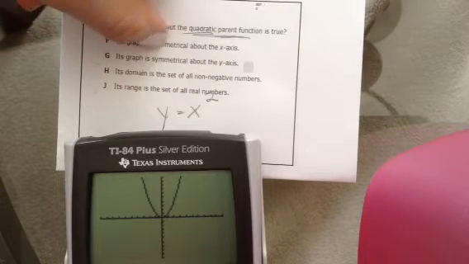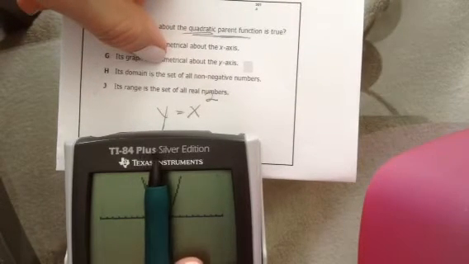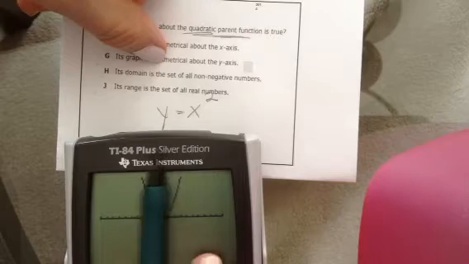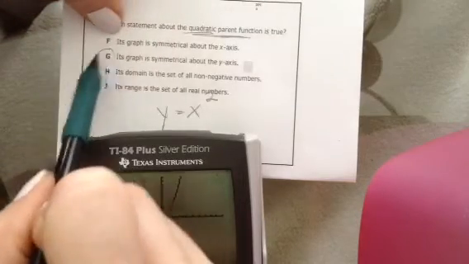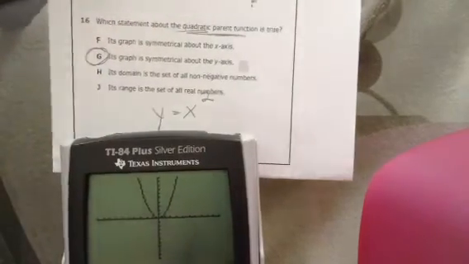So is it symmetrical about the x or the y? Well, here's the y-axis, and that would be the line of symmetry. So it's symmetrical about the y-axis. Maybe you don't need the graph to look at. Maybe you do. Just remember that it's there as a strategy. You can always look at stuff in your calculator just to get a better picture.